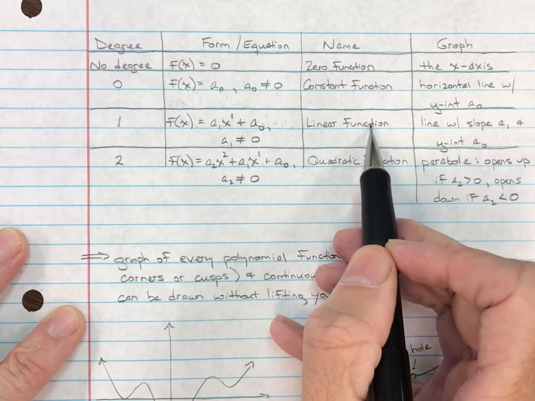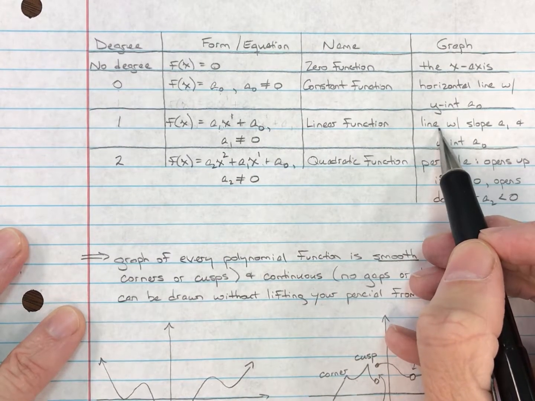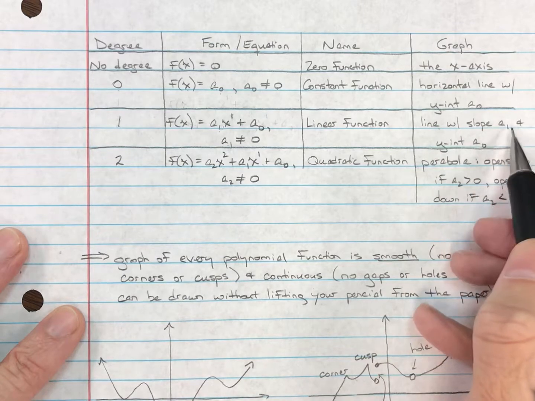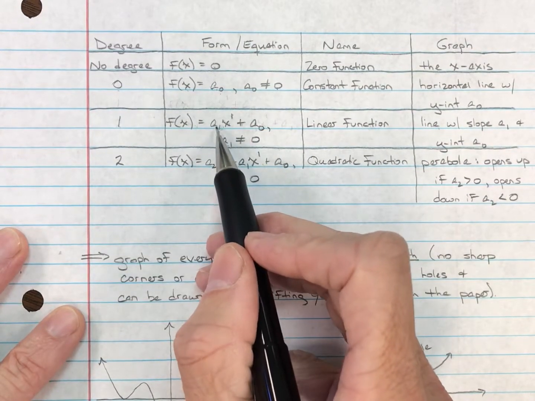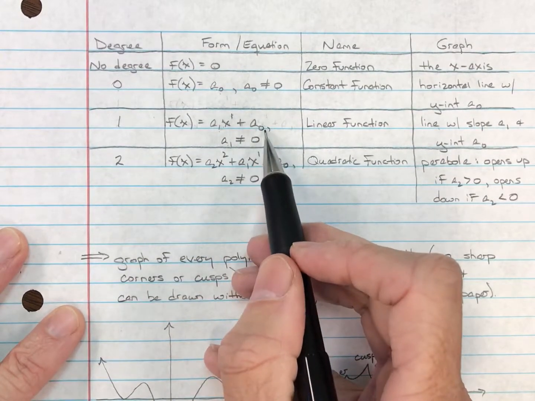It's called a linear function, and we know this is a line. It's not going to be horizontal, it's not going to be vertical. So it's a non-horizontal or non-vertical line with a slope a sub 1, m. We've written that down usually. And a y-intercept of a sub 0.